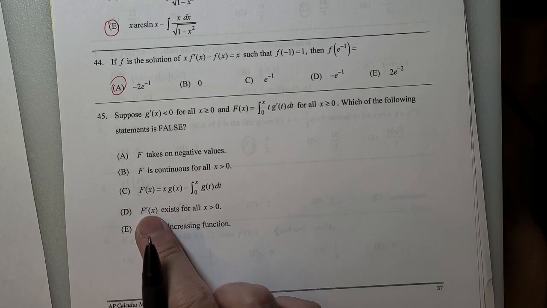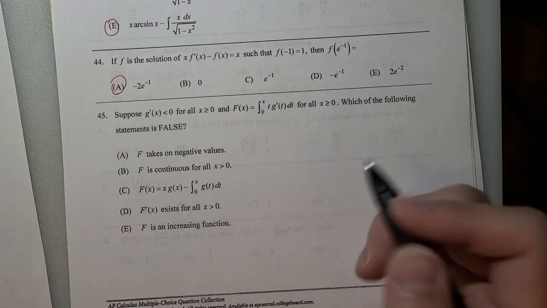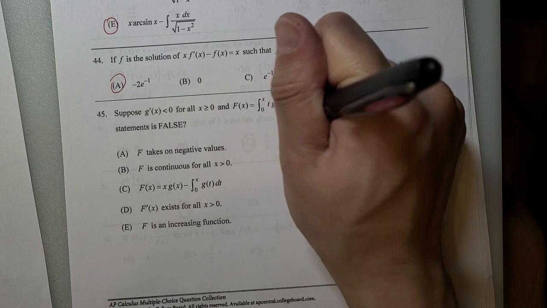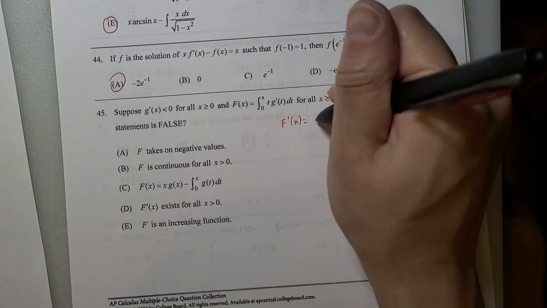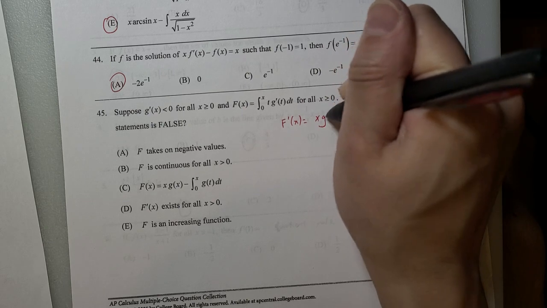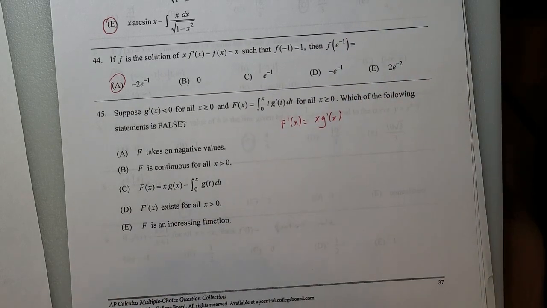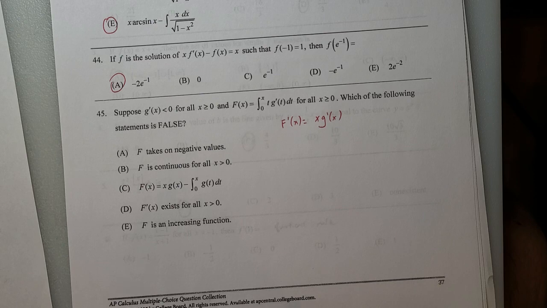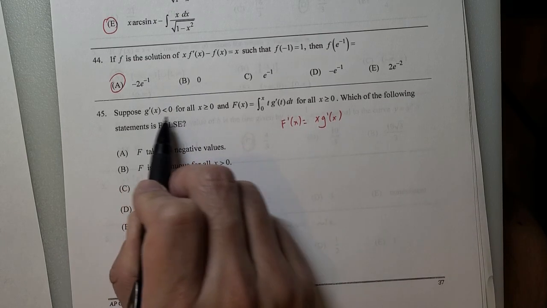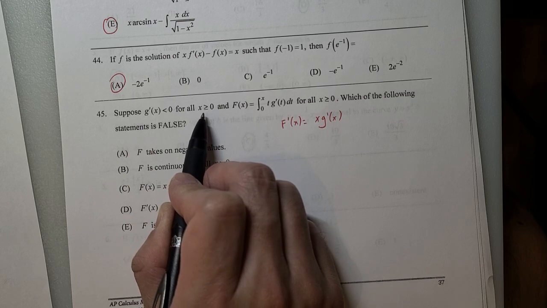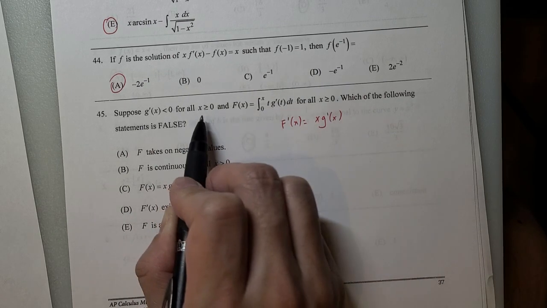Let's find f prime, because some of them look like we want to get f prime. So f prime, what is that? That's the fundamental theorem of calculus, so that'll just be x g prime x. So they give us that g prime of x is less than 0 for all x greater than or equal to 0. So we're only interested in x greater than or equal to 0.